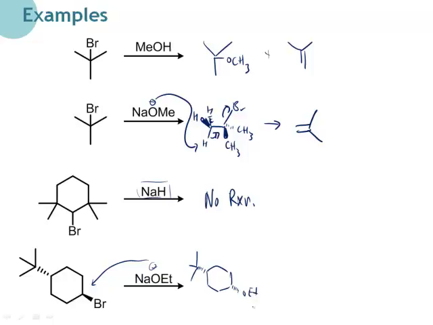But the E2 product is a little bit more interesting. So if we draw up our substrate in the chair conformation, we notice that in its most dominant conformation, where both substituents are in the equatorial position, there are no hydrogens that are in the same plane as the carbon-bromine bond.